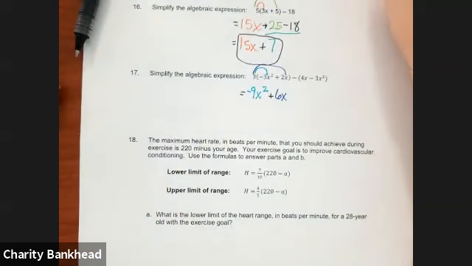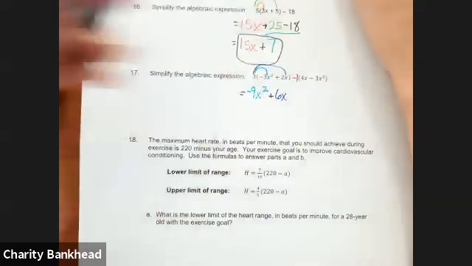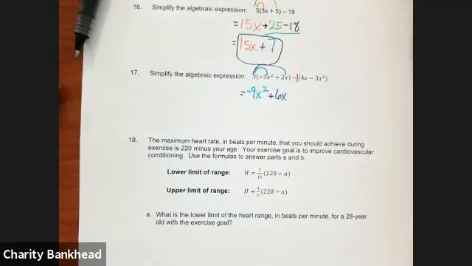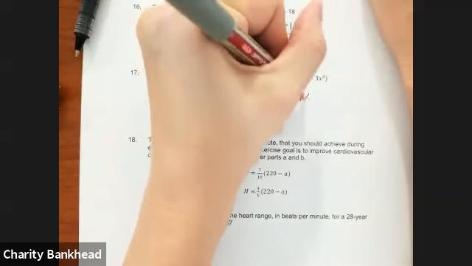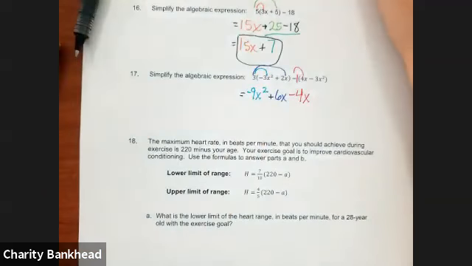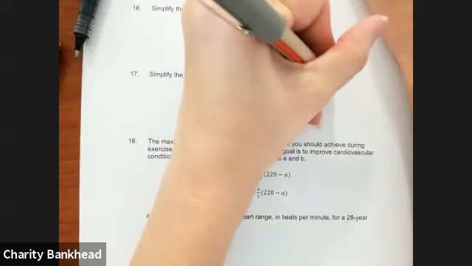And then on the second set of parentheses, we're just going to be distributing the negative, or you could also think of it as there's an invisible 1 right here, and you're multiplying by negative 1. Either way, it's just going to change the sign of what's in there. Okay, so that would become minus 4x plus 3x squared.